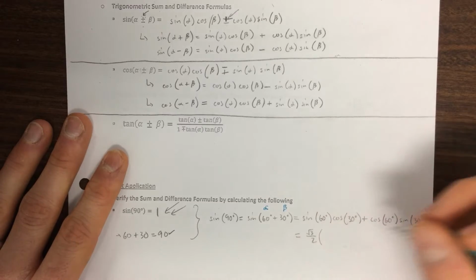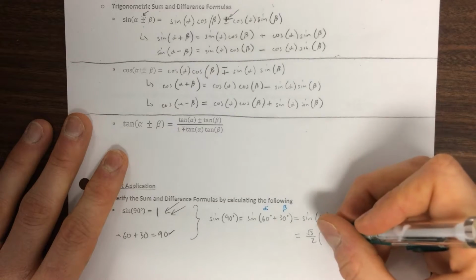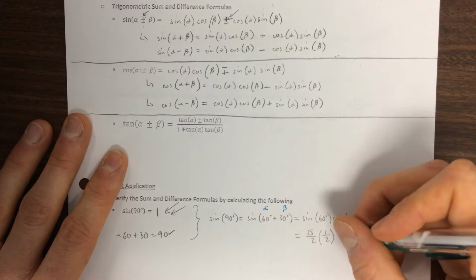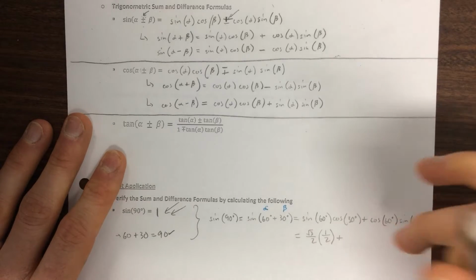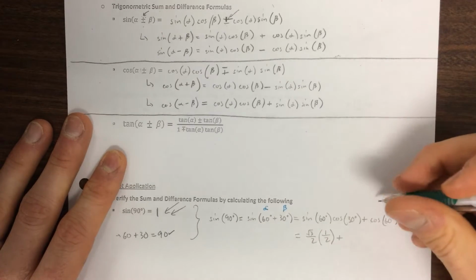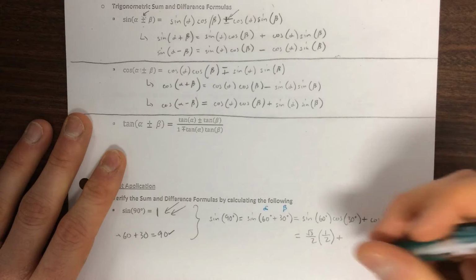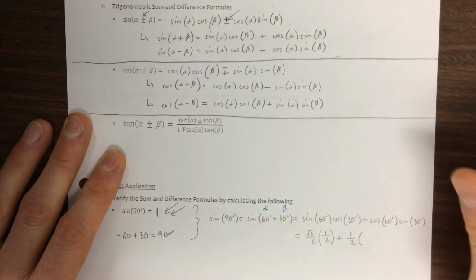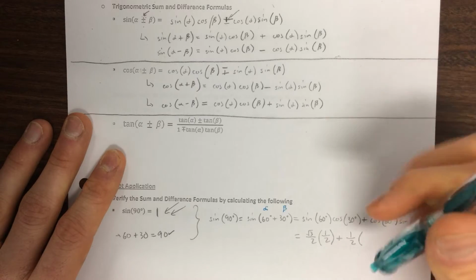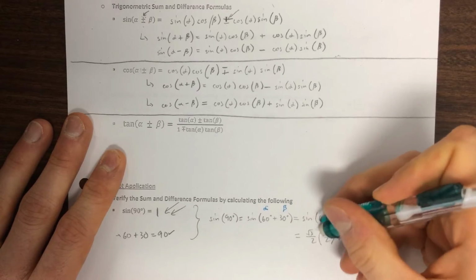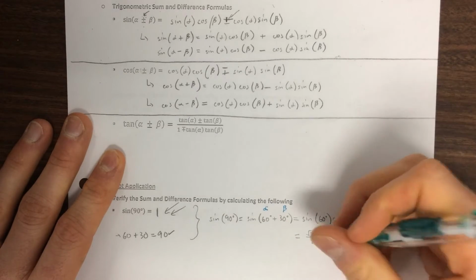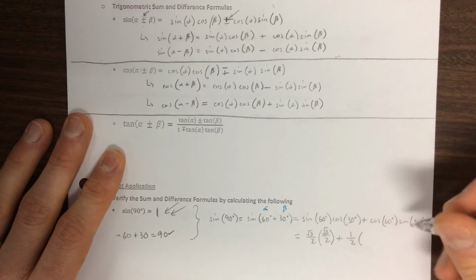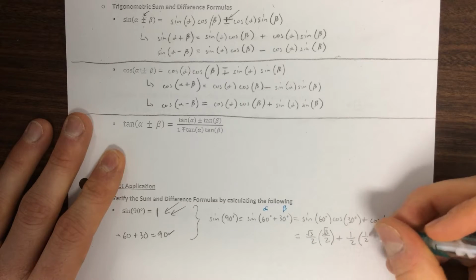So cosine of pi over 6 would be 1/2 plus, and then similar thing, cosine of 60, we're looking at pi over 3, cosine is x, that's 1/2, times, my apologies here, cosine of 30 degrees is actually square root of 3 over 2. That is my fault. And sine of 30 degrees is 1/2.